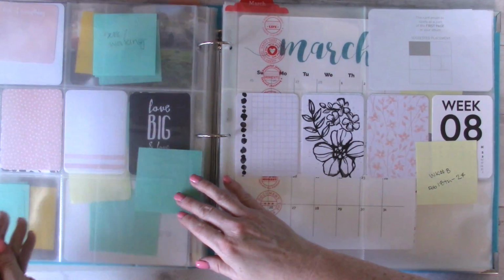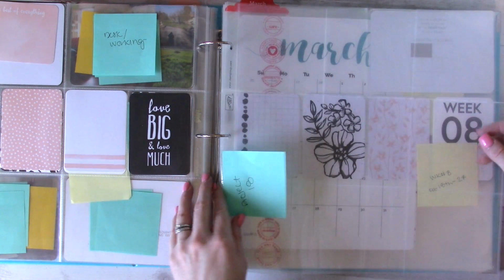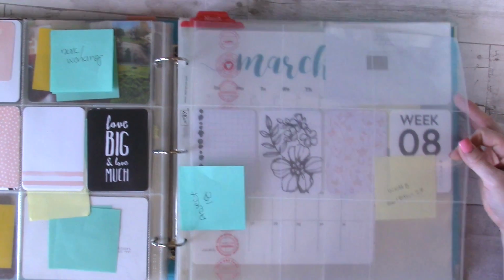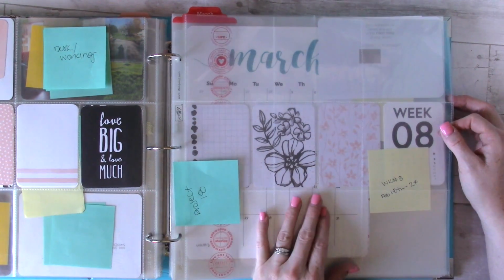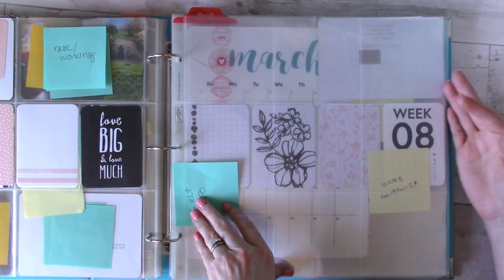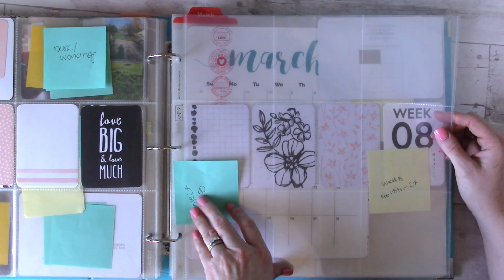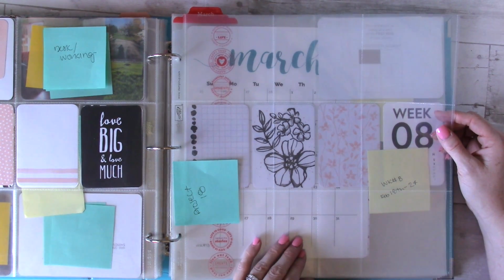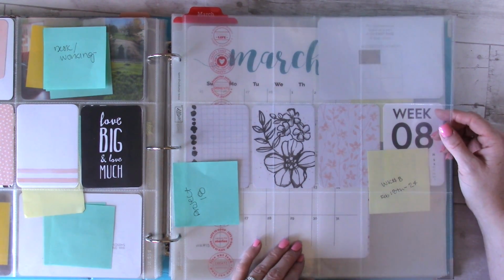This is an insert. This is Project 18. This is something that I'm going to be doing a live workshop on and talking about, but basically Project 18 is this thing that I follow on Instagram. I don't really know exactly who it is that does it. I came across it and I thought it was a fabulous idea.